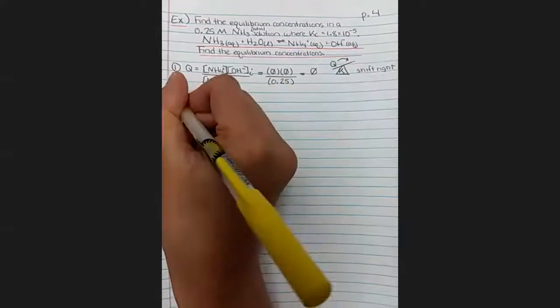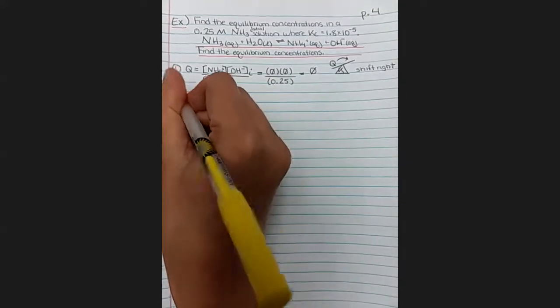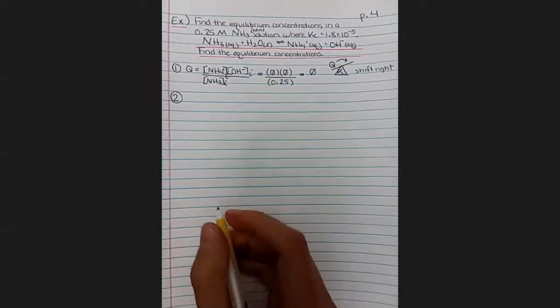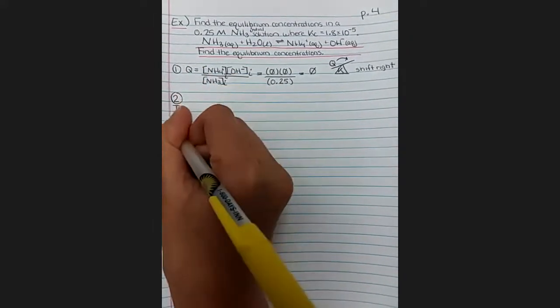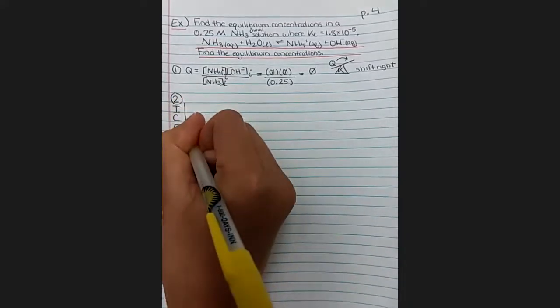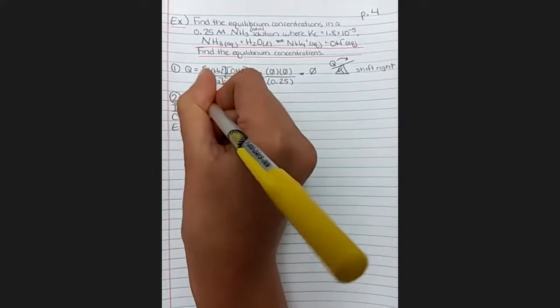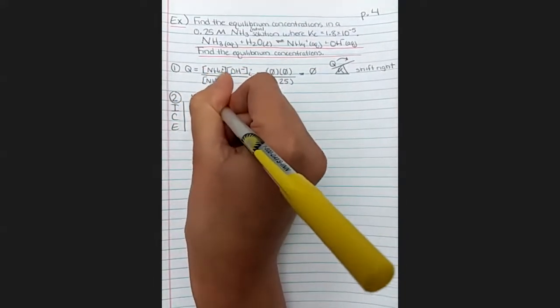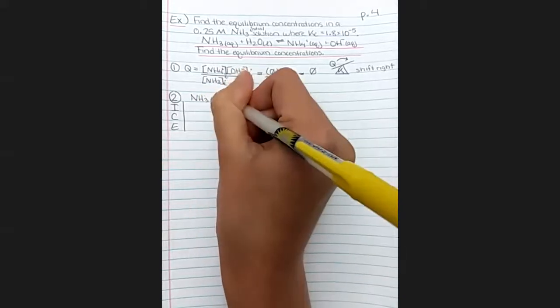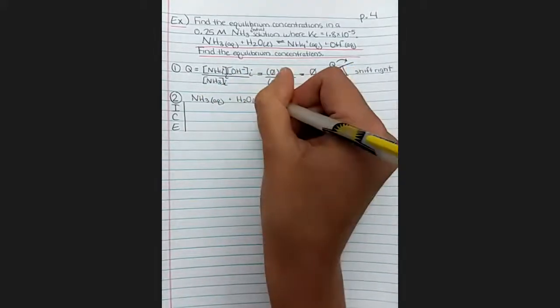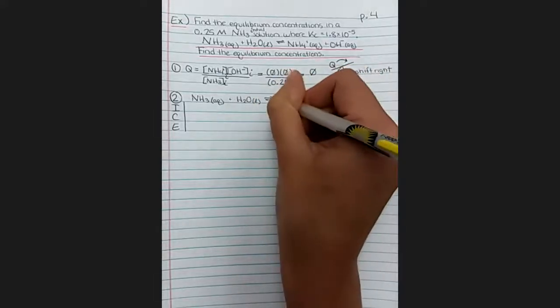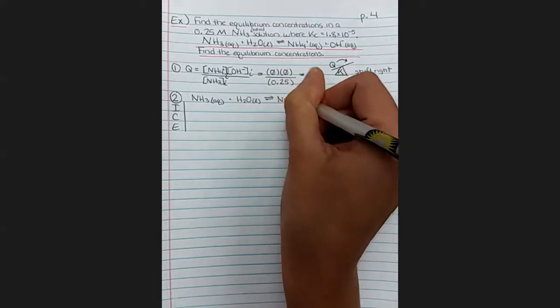Okay, not so bad. Step 2, filling in the ice table. So we'll set up our ice table, ice along the side, reaction along the top, including the states when I do it, just to make sure I remember what not to include in the table.